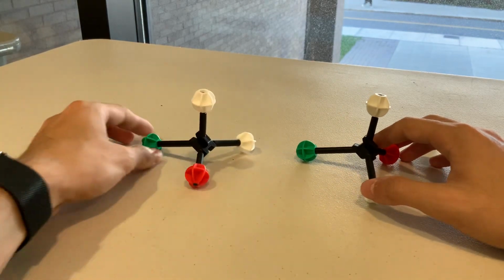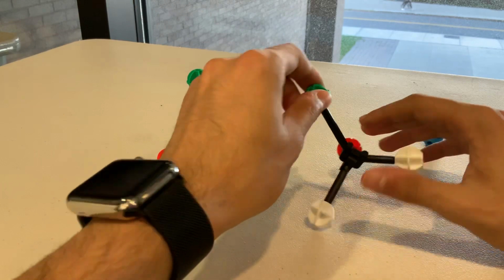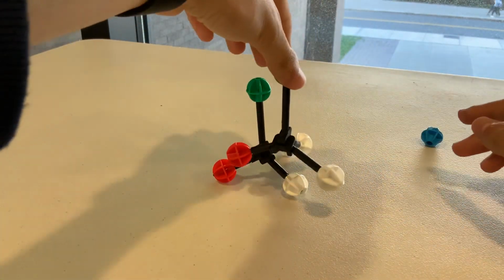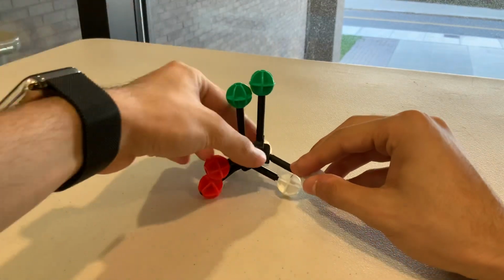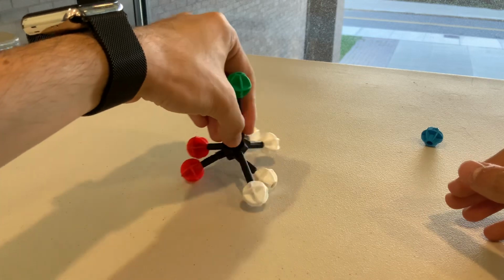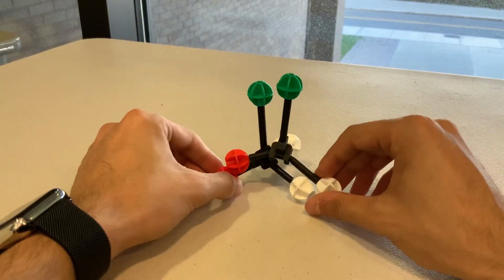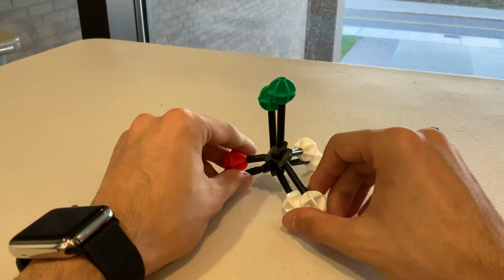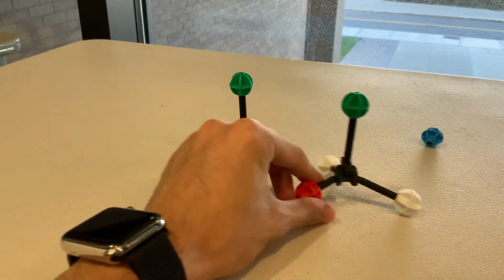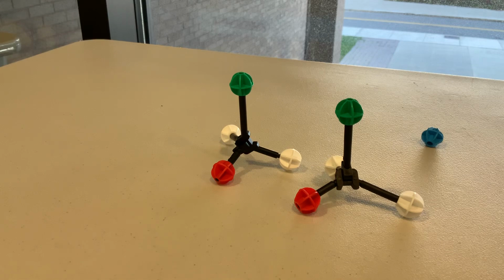Okay? So what I can do is I can take this, flip this around, and now let's see. You can see that the green and the green overlap, the red and the red, and then the white overlap as well. It's kind of hard to get them to show it here, but we can overlap them. And so this means achiral. Okay? And so we can see that it's achiral strictly because of this overlapping feature to it.